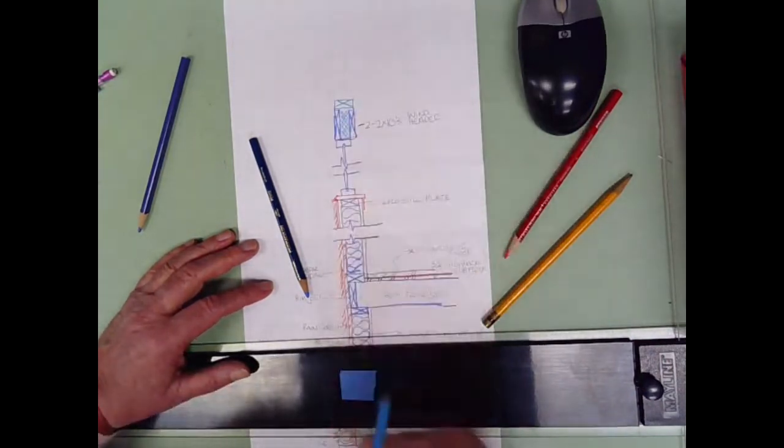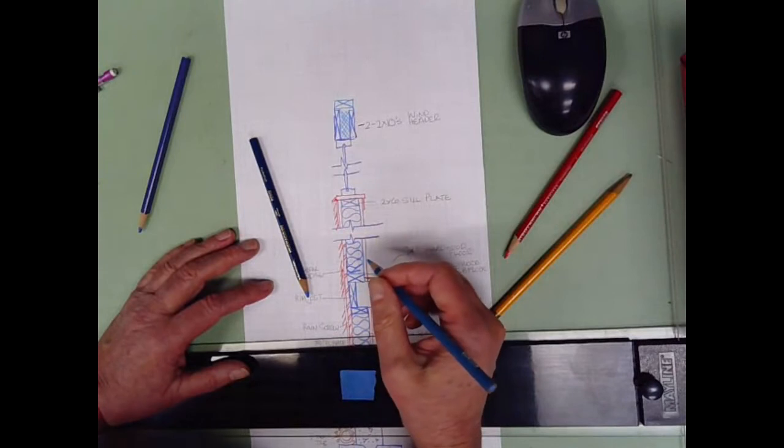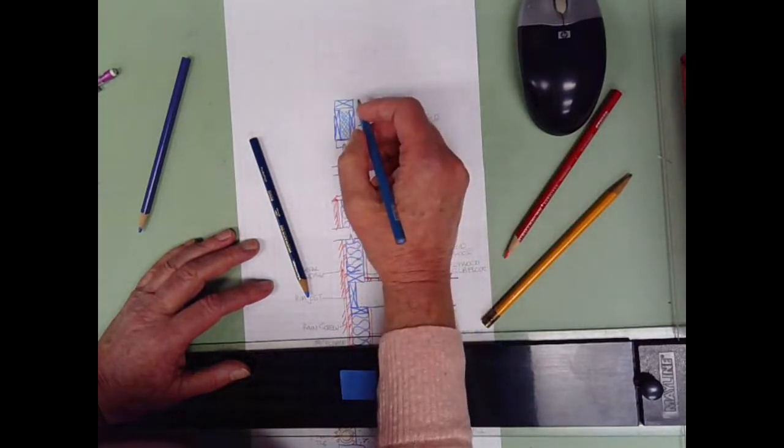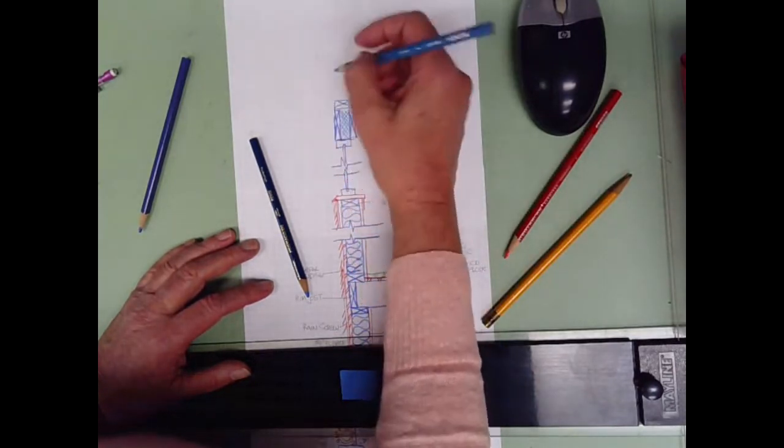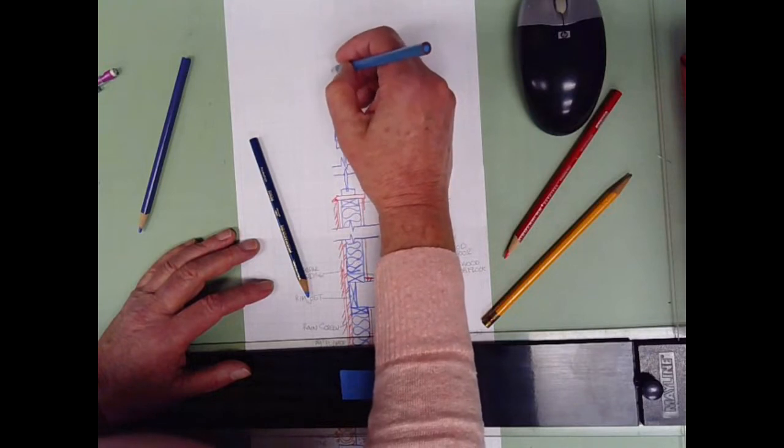Have you guys been drawing this, just sketching it out every week? Honestly, a little bit, okay. I appreciate honesty.